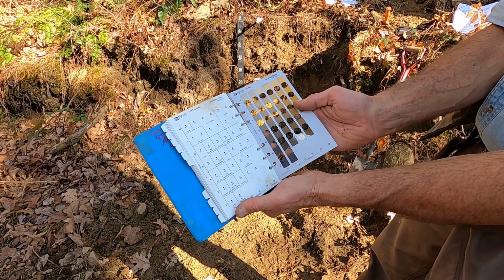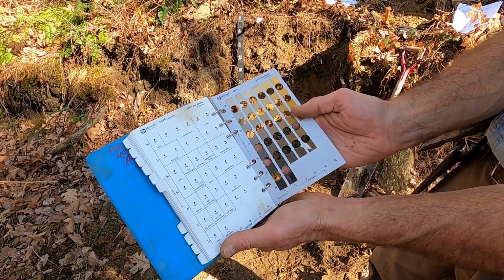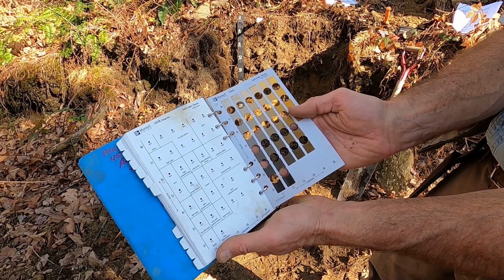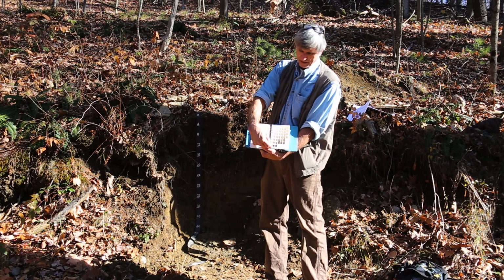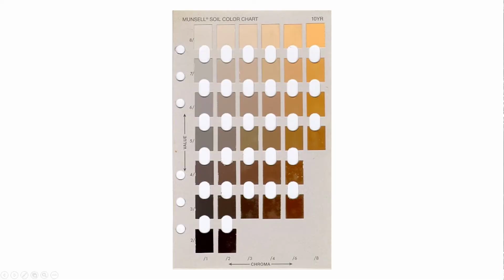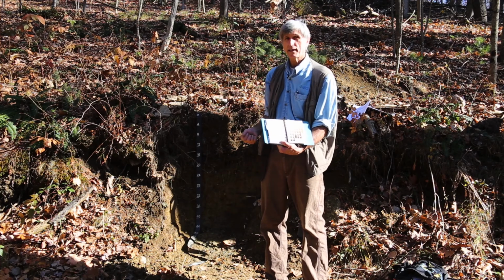The chroma is the strength of the color, and you can see that as you increase in chroma from the bottom of the page up, the color gets brighter, and the value increases from the left-hand part of the page to the right-hand part of the page, and you can see that color is more distinctive. So then that's how you would document this.